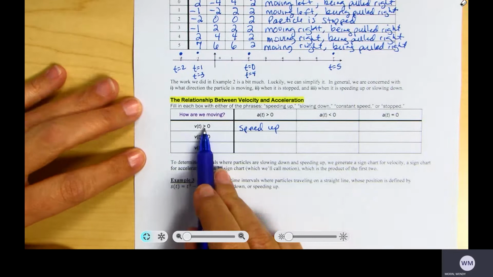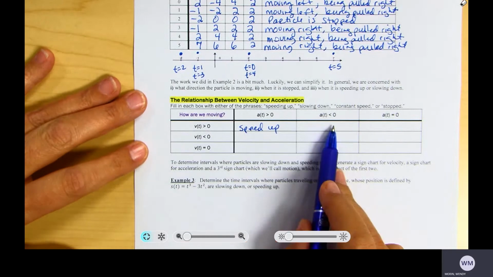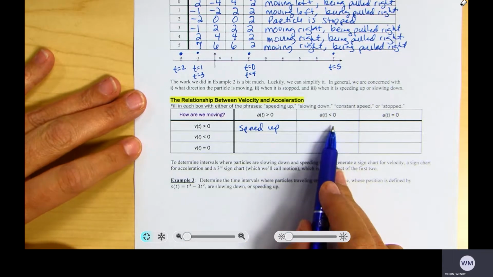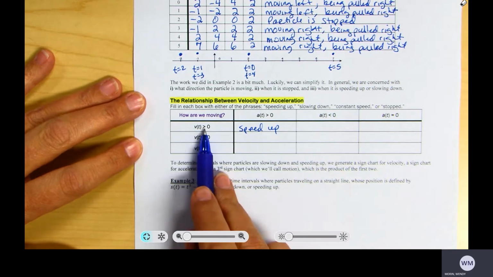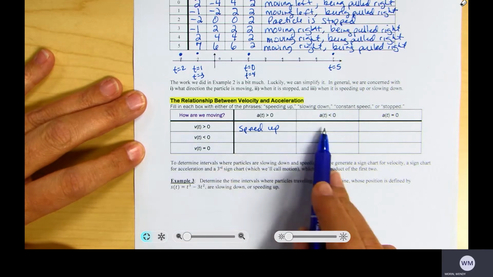Your velocity is positive and your acceleration is negative. Well, we didn't have that, but what do you think? If you are moving to the right and you are being pulled to the left, you're going to slow down.